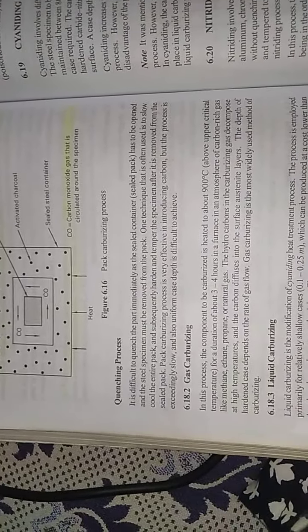Okay, what happens in gas carburizing is, the component which is to be carburized will be heated to 900 degrees Celsius. Again, you'll bring it to austenitizing temperature above the critical temperature, and it will be heated for a duration of about 3 to 4 hours in a furnace in the atmosphere of carbon rich gas, as in hydrocarbon gas. What happens at that temperature, the carbon of that hydrocarbon will diffuse into the surface of the specimen. Okay, so that is how gas carburizing will take place. Solid carburizing is by pack of activated charcoal. Gas carburizing will take place by the hydrocarbon gas.